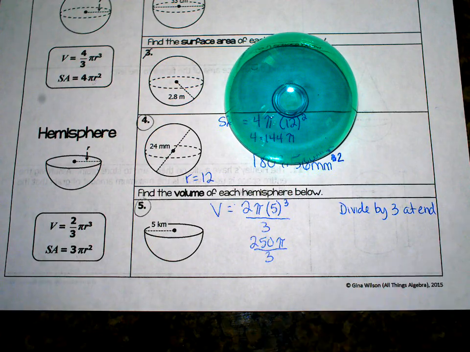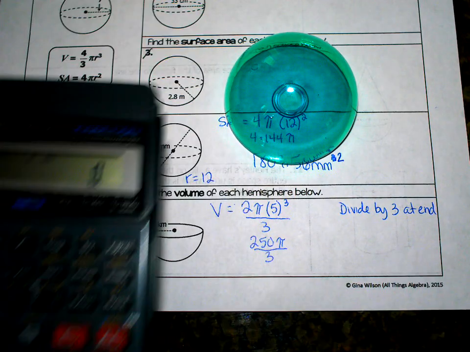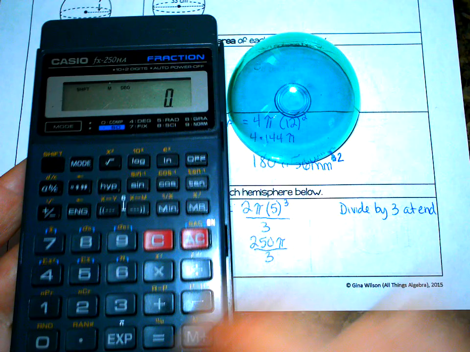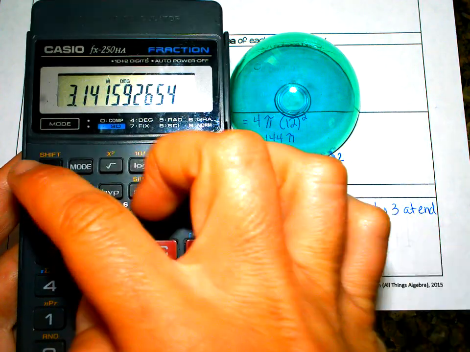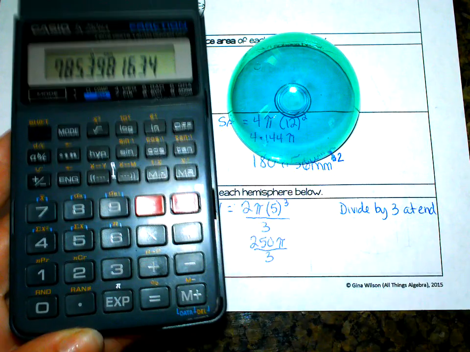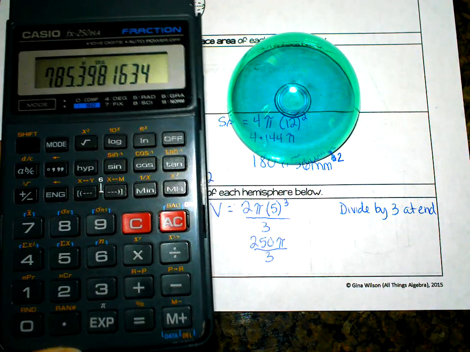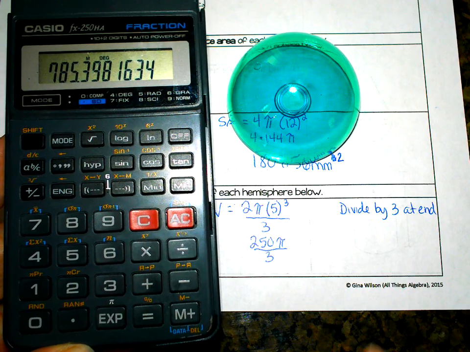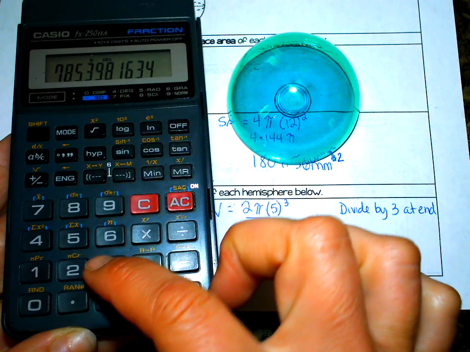So this is where you're going to get your calculator out. Pi times 250, 785, divided by 3.